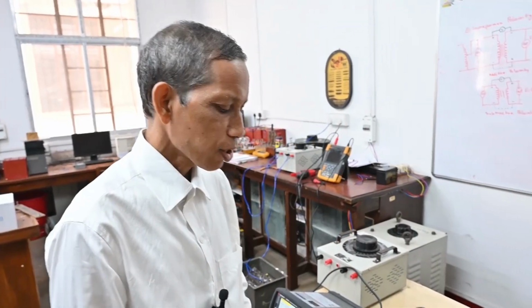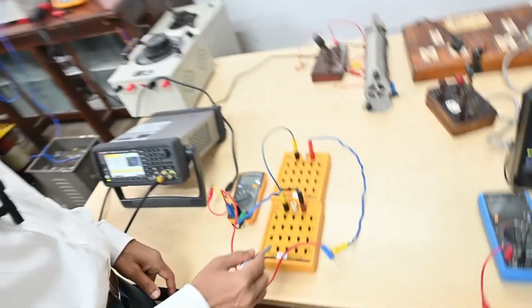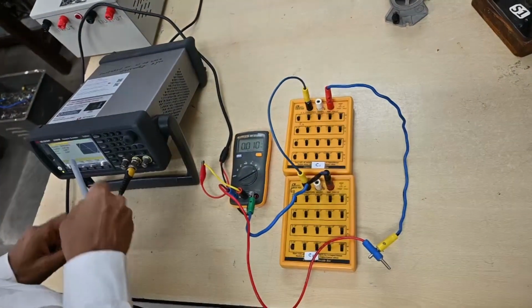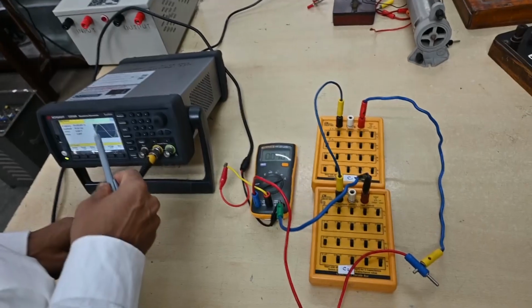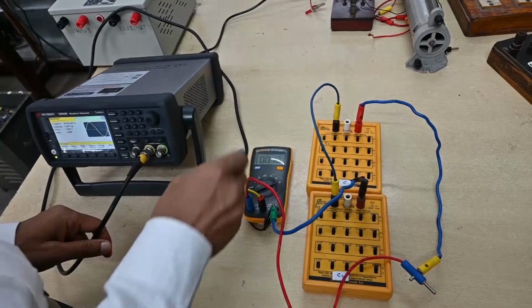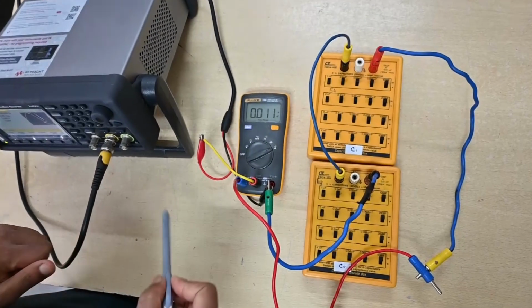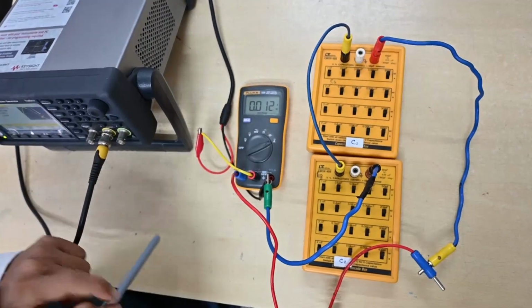We have the series connection of the capacitors. So, these two capacitors C1 and C2 of 10 microfarad are connected in series. From the same 10 volt peak to peak AC 50 hertz supply, the corresponding current drawn is clearly showing 0.010 ampere, 0.011 ampere and so on.